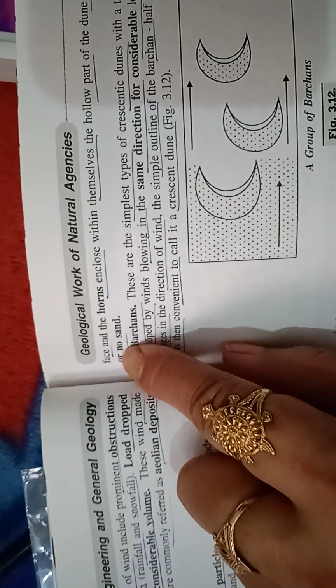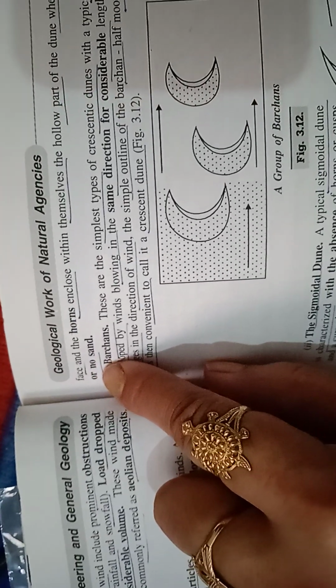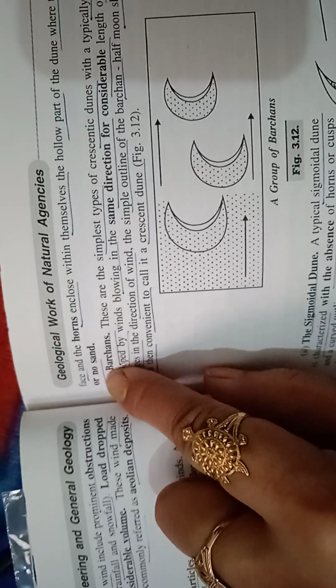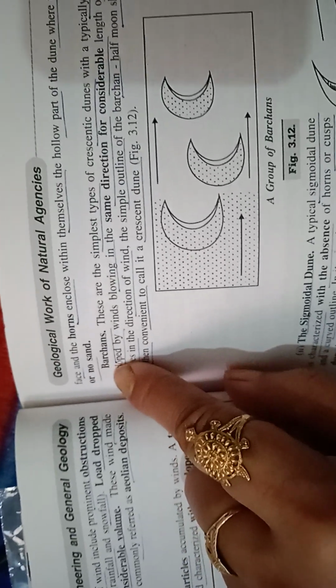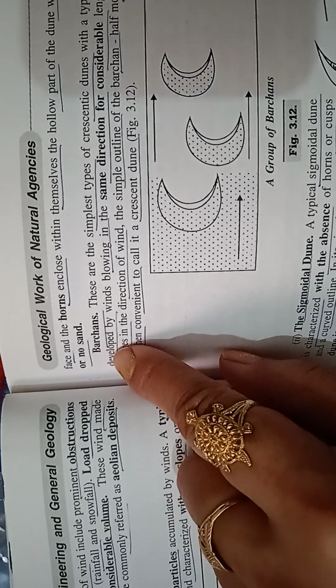Concave in outline, it has on its two sides projections of the back face, almost concave and pointed at the end. The slip face and the horns enclose within themselves the whole part of the dune, where there may be little or no sand. Barchans.